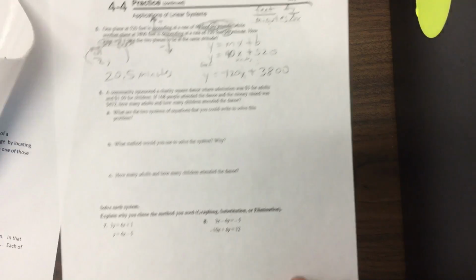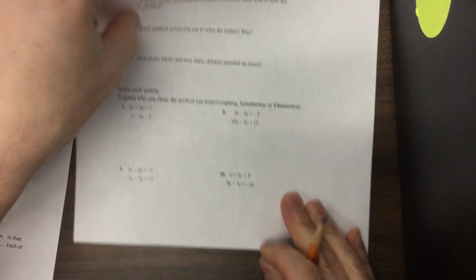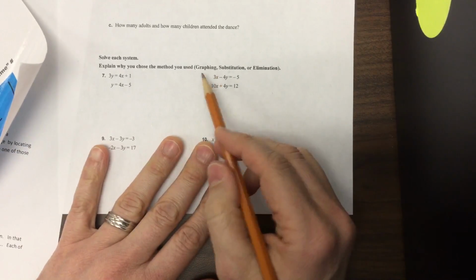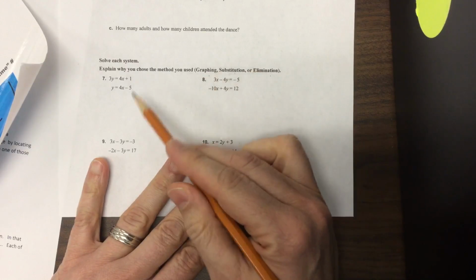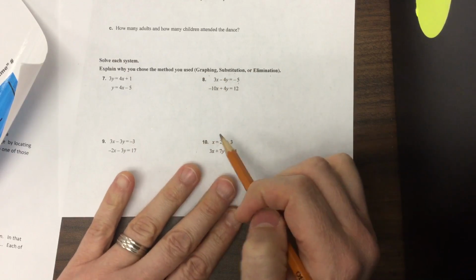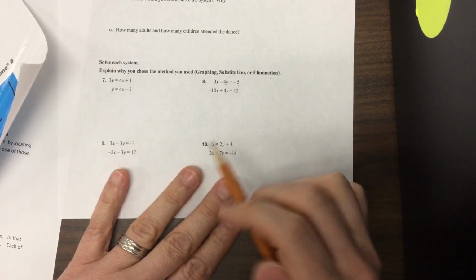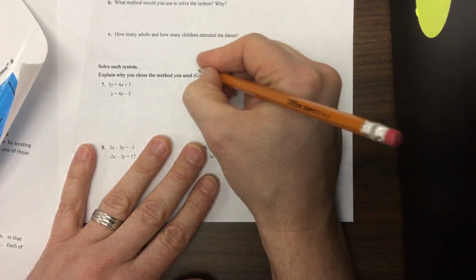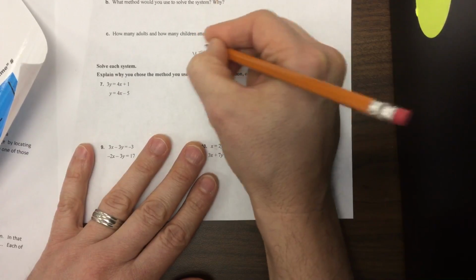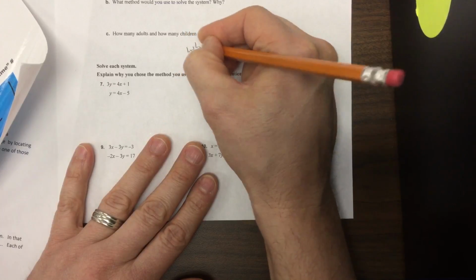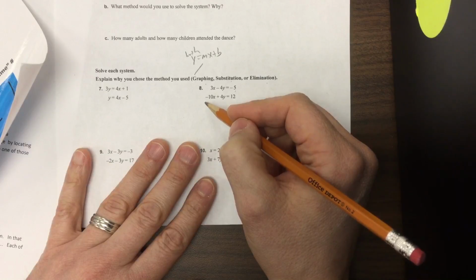Okay, last couple. And these are easy. Okay, now, if you had to solve this by either graphing, substitution, or elimination, how would you know which way is best, depending on how the problem's set up? Quick reminder, if they're both in slope-intercept form, y equals mx plus b, that's a good candidate for just graphing them and finding the intersection, okay?